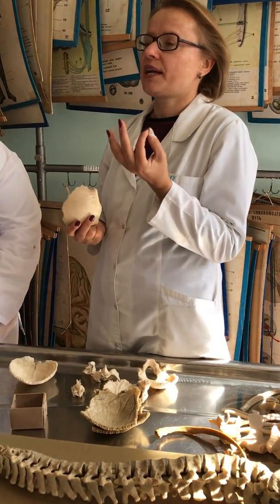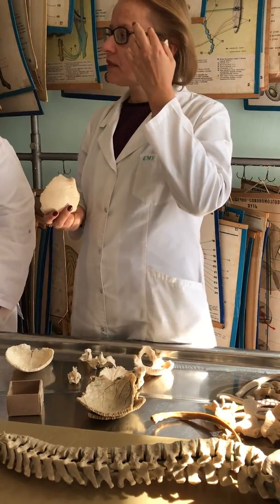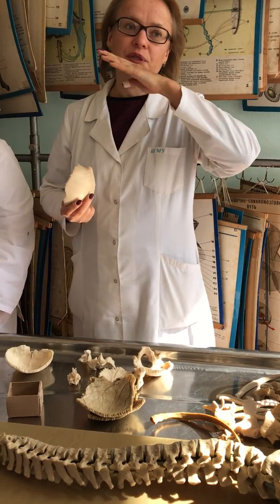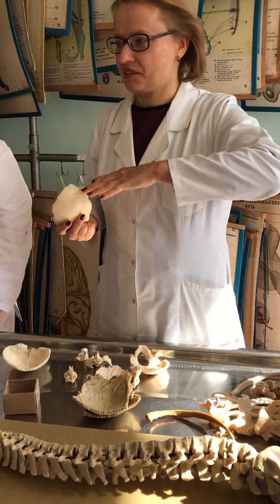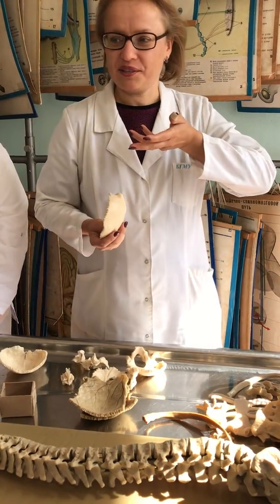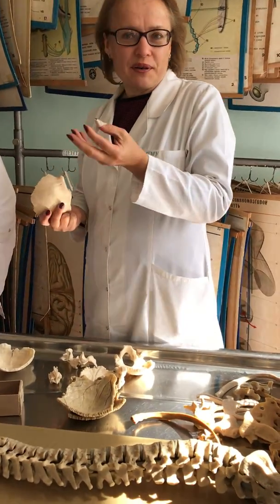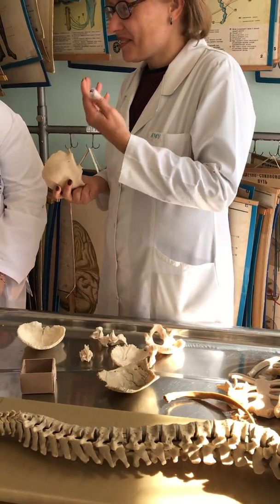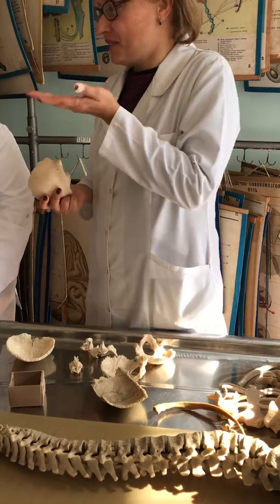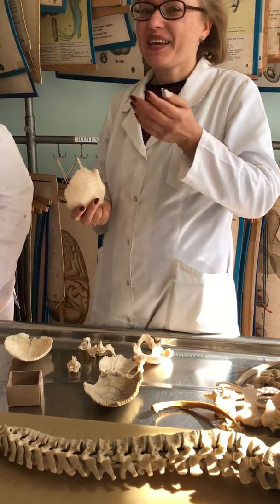Then, next, what is the function? It makes our skull a little bit not so heavy, lighter. Make skull lighter.